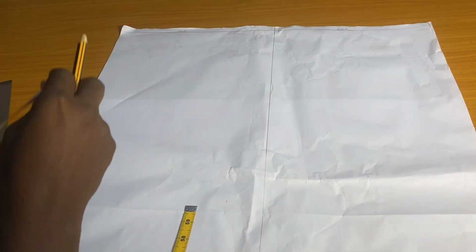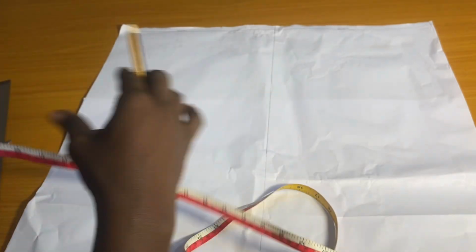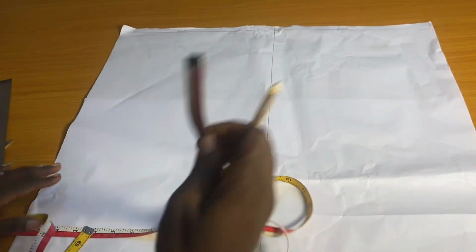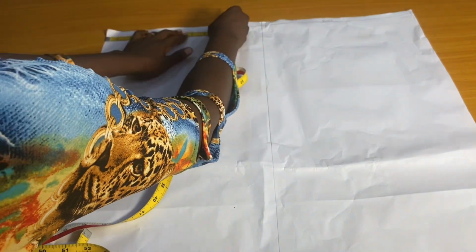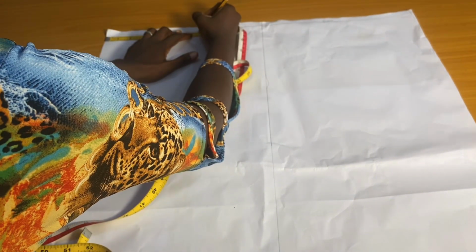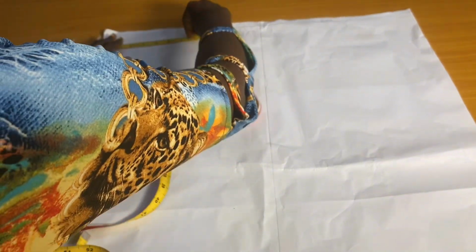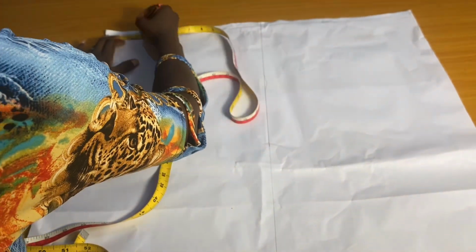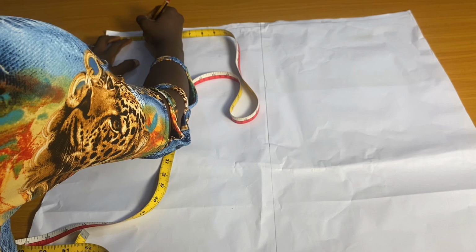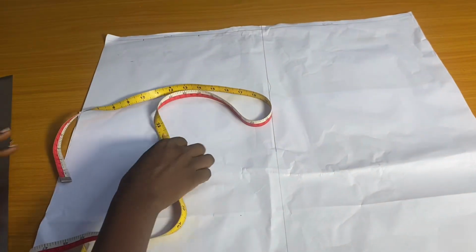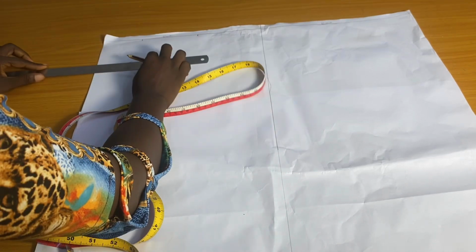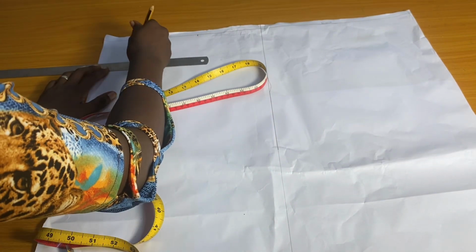So I am assuming that this is my center front. So let's get started. My shoulder width is 7.5. That's 15 divided by 2. Then my neck width is 3 by 3. So I'm going to mark my 3 by 3. Okay. I'll just go ahead and rule it across temporarily.